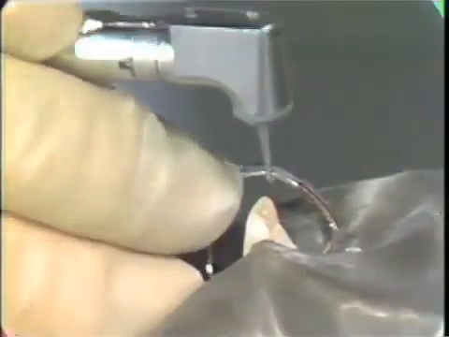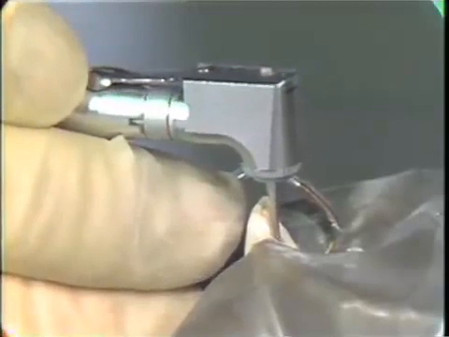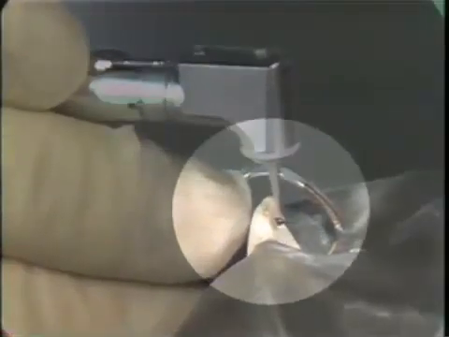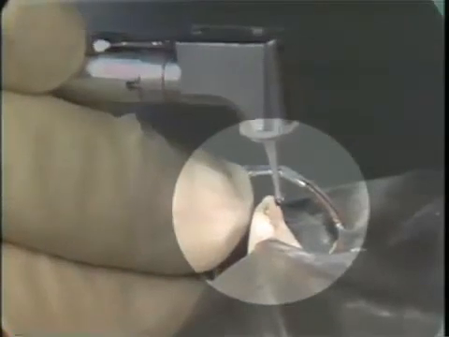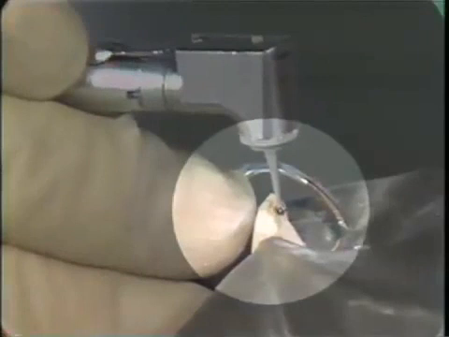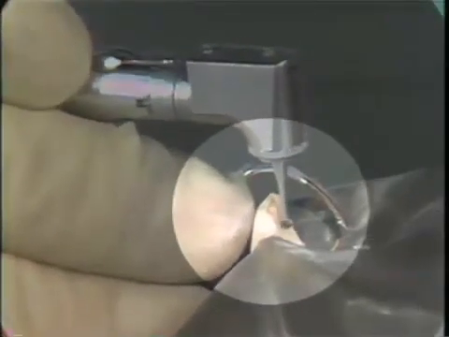As we said before, the next step is to get access to the pulp chamber. With the low-speed handpiece angled in the long axis of the tooth, visualize where the long axis of the tooth is. You start the handpiece and go directly to the pulp. You're not looking for the pulp. You should know where it is, and you go directly to it.